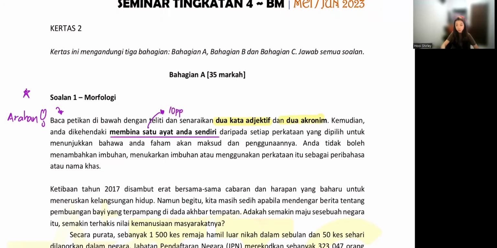Not too long because it's not an essay. Not too short because you're in secondary school, no longer primary school. Adjective, you know lah. Adjective is to describe. So besar, cantik, kacak, kecil, all these are kata adjective. It's used for description. And then for acronyms, an acronym is like a short form, either the gabungan perkataan, gabungan huruf awal perkataan, atau suku kata.